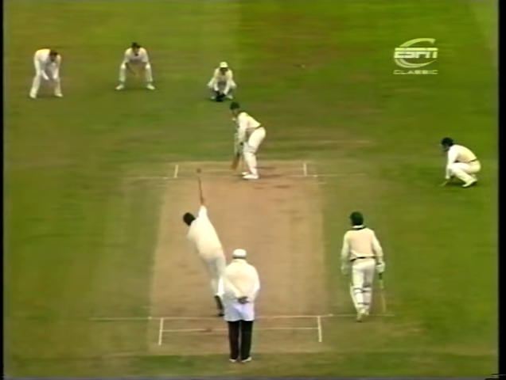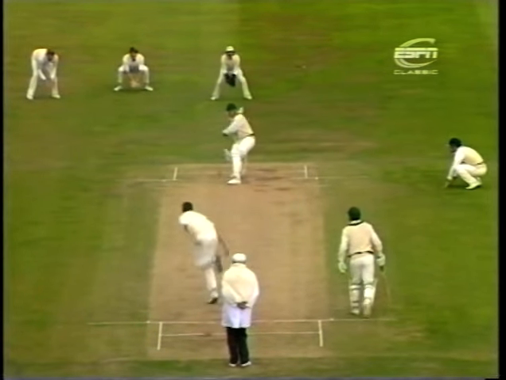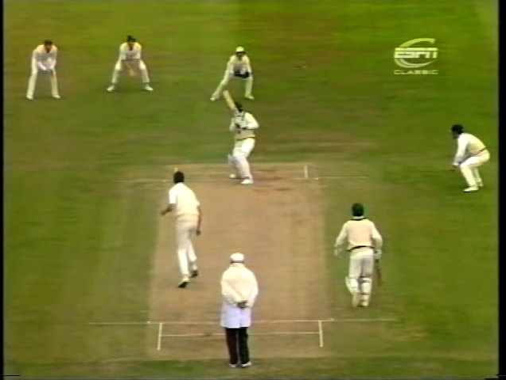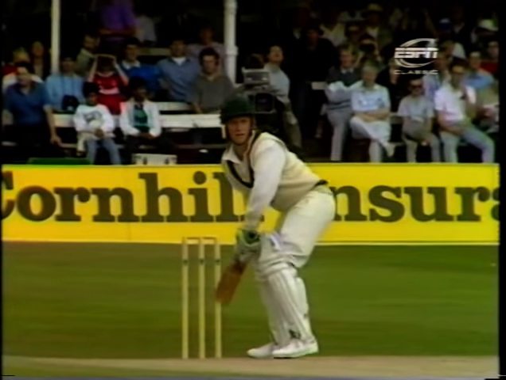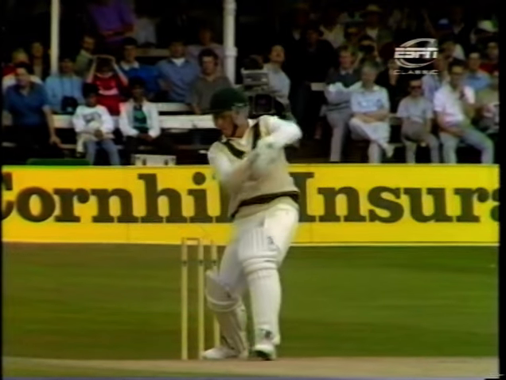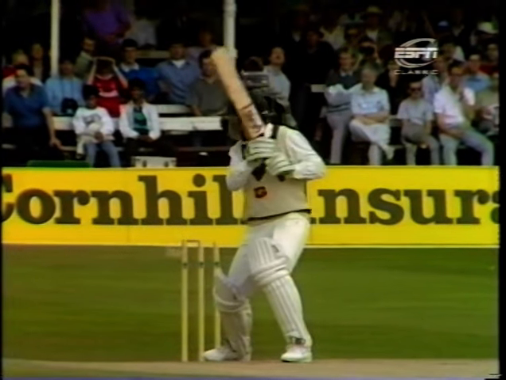Well, a bit of good fortune for Fraser. He's been unlucky on numerous occasions, but this time, just an inside edge, chopped back onto the stumps. Again, that ball just bounced a little higher. See it above the stumps, then chopped down onto the leg stump.